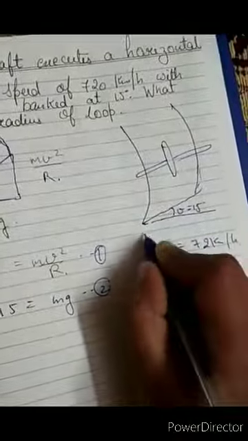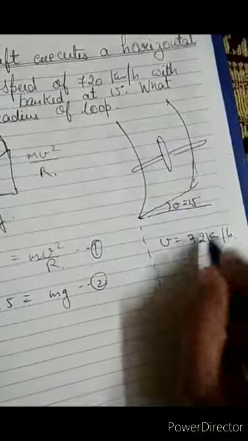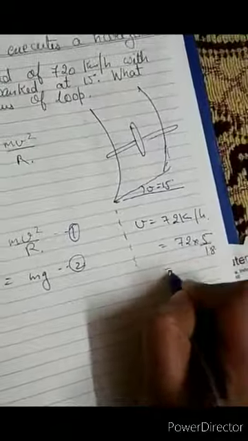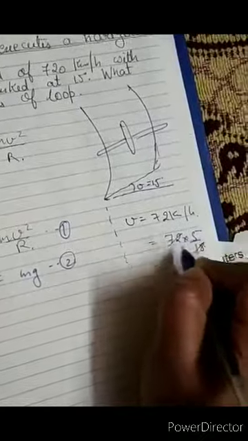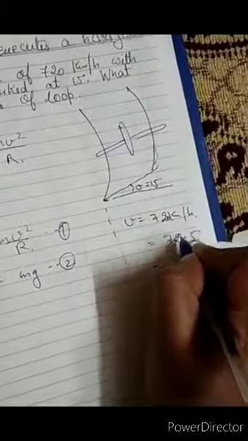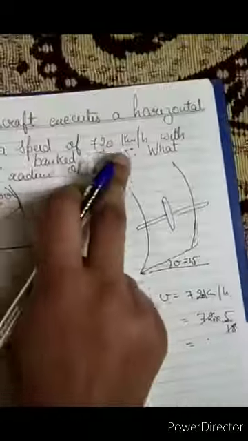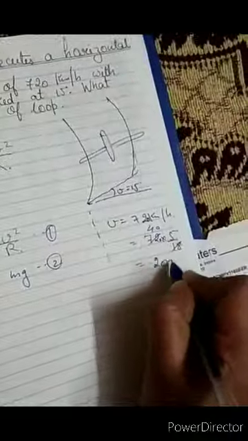So for standard speed, to convert it into meters per second, we have to multiply it by 5 by 18. Sorry, it is 720, not 72. So we have 200 meters per second.